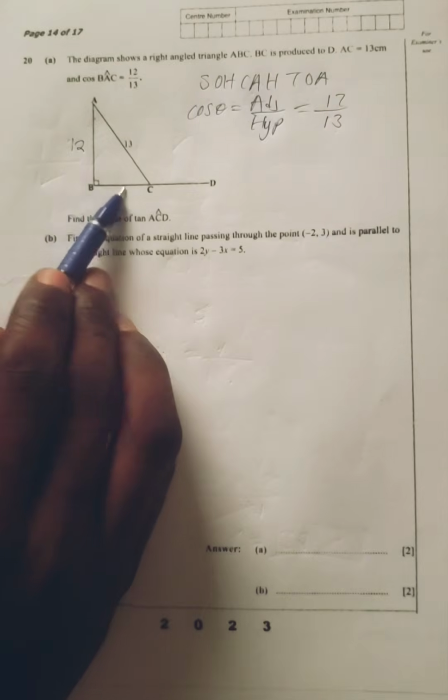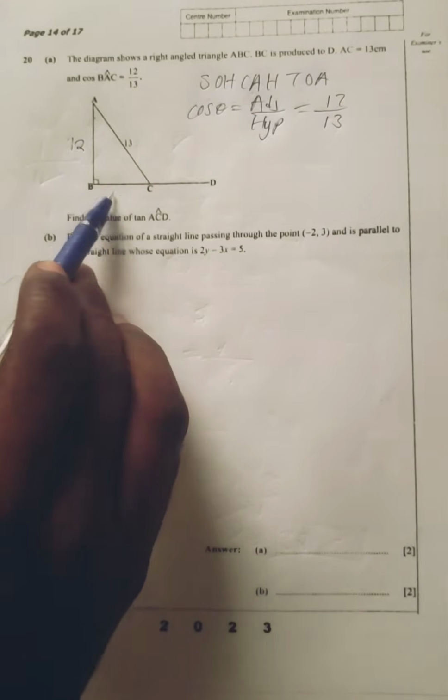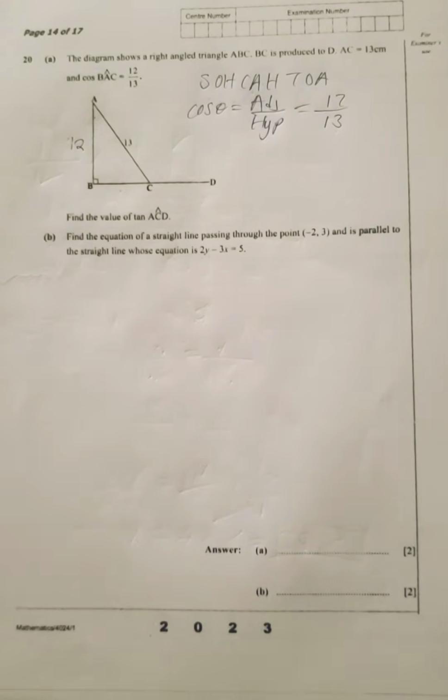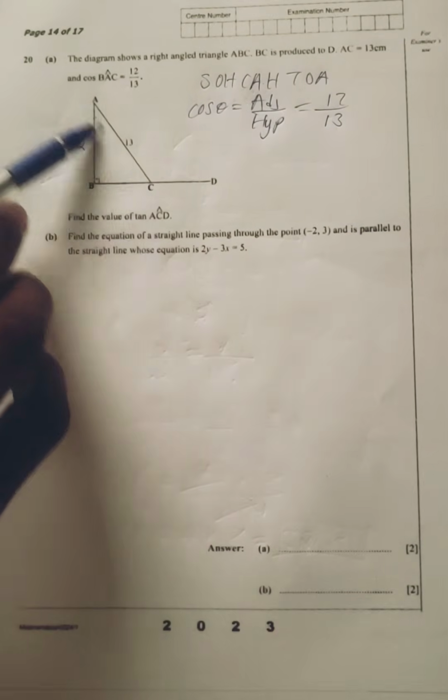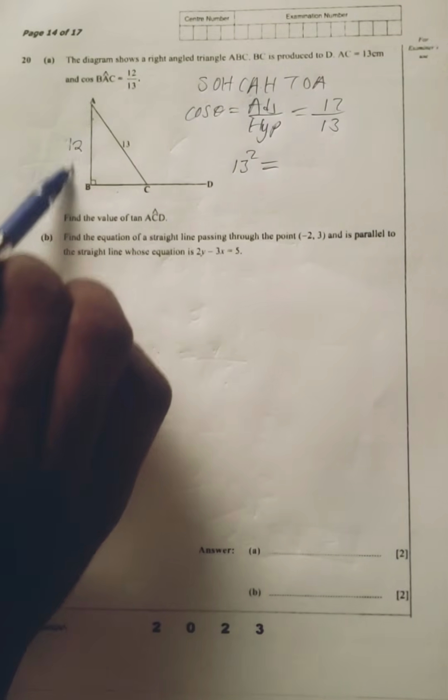Because we are going to need this side also. From this side now we can find using Pythagoras theorem, because Pythagoras says this longest side, 13 squared, is equal to the square of these shorter ones.